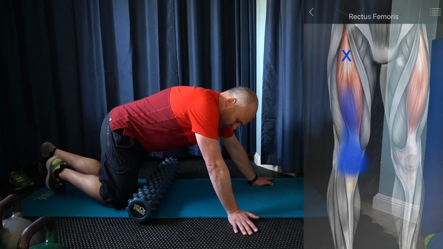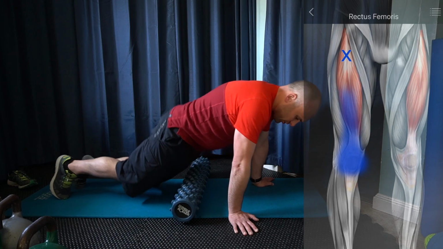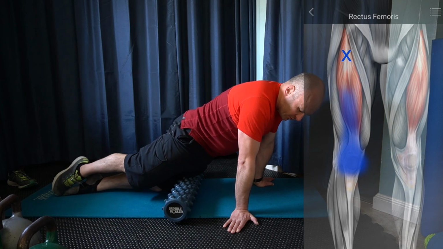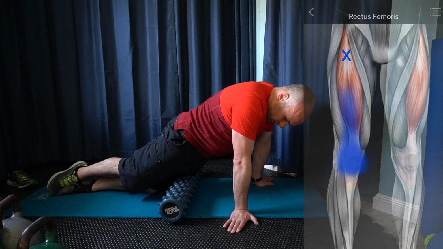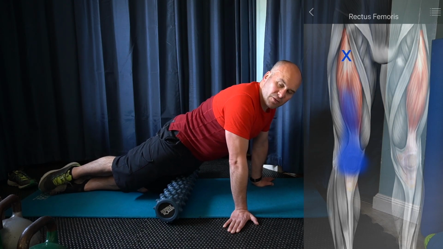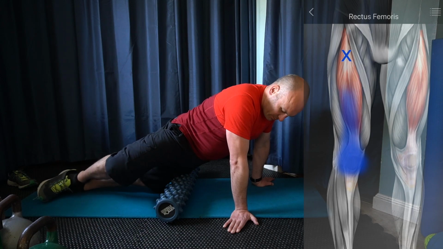With these, what you're trying to do is go at a rate that it feels like your body is releasing. If you want a little bit less pressure, just put one leg on at a time. If you want a bit more pressure, you can rest the other leg on top.